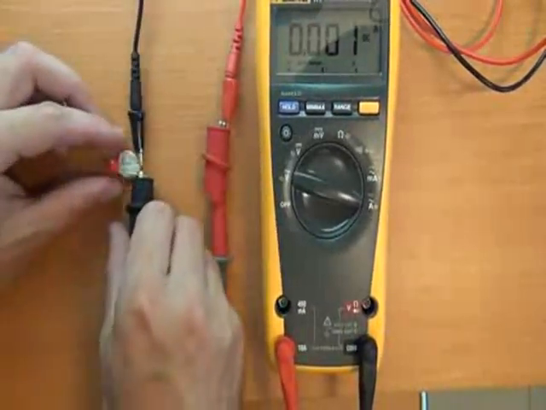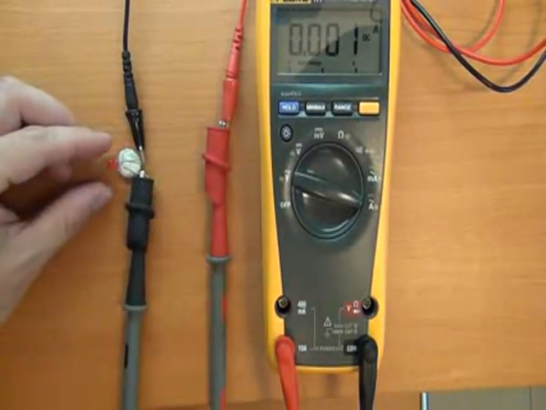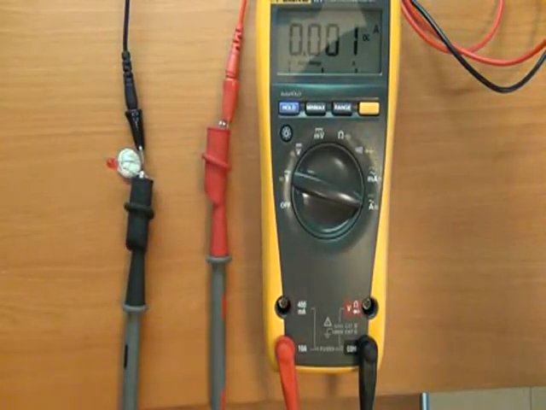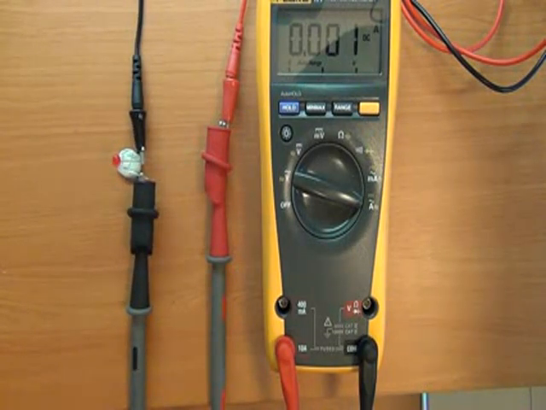I'm going to set that down there. I'm going to set my power supply below 1 volt because it won't take much to light up this LED.